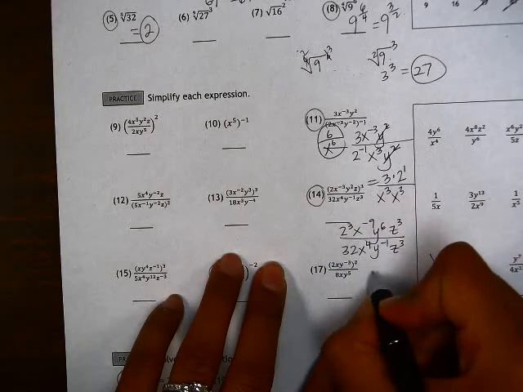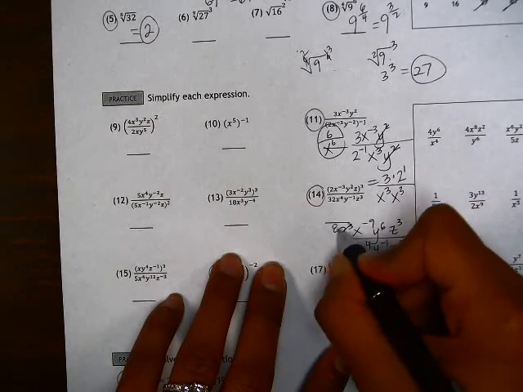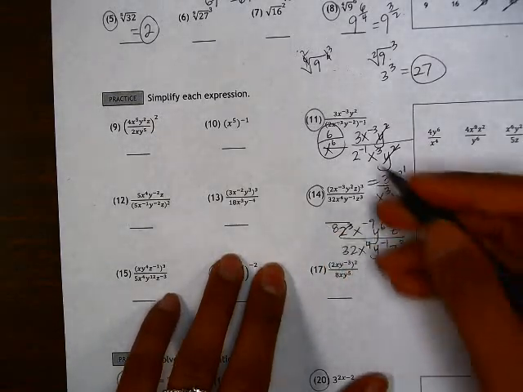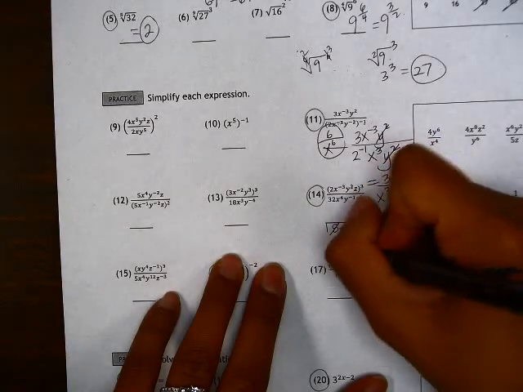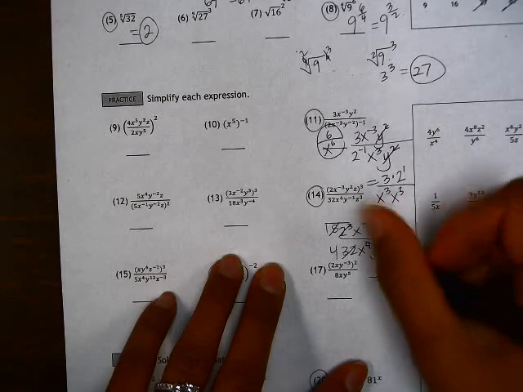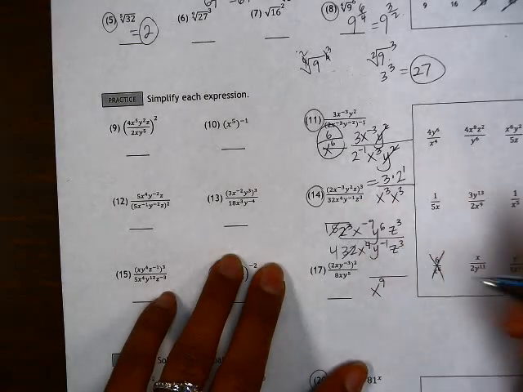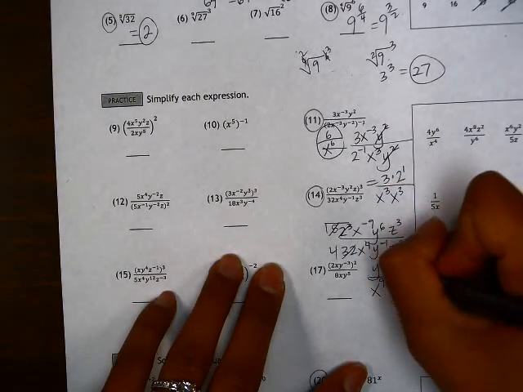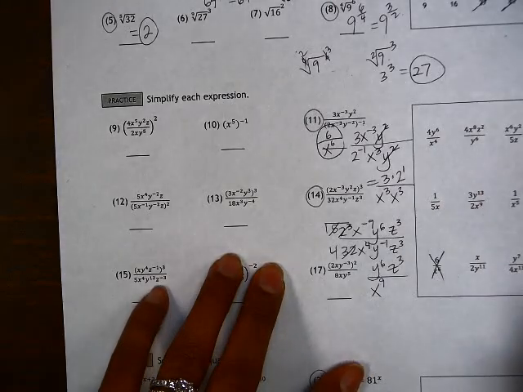2 cubed, I'm just going to simplify to 8. And then 8 over 32 is 1 over 4. X to the negative 9th needs to move, so I'm going to move that and make it a positive 9. Y to the 6th and z cubed stays.